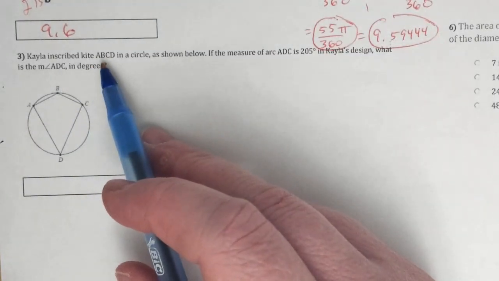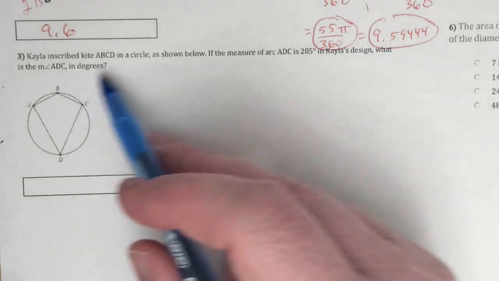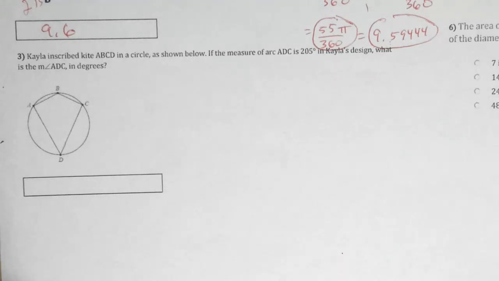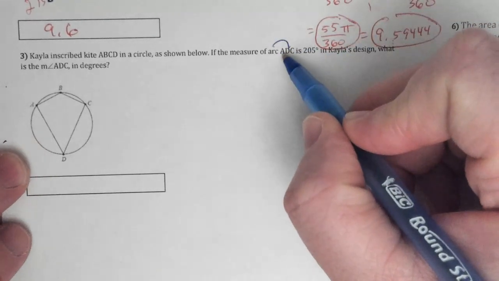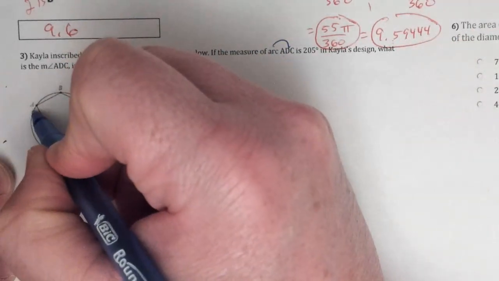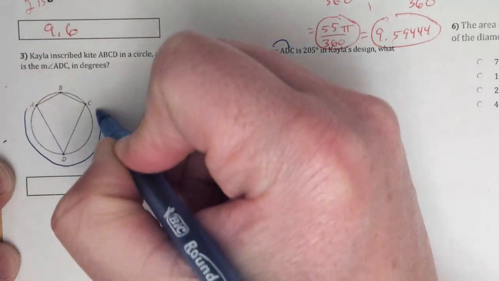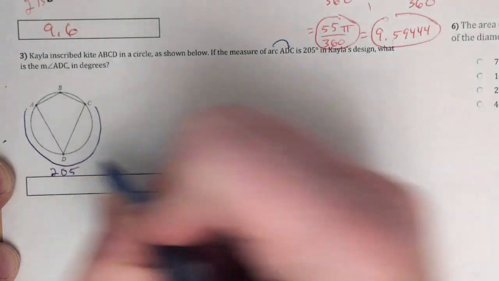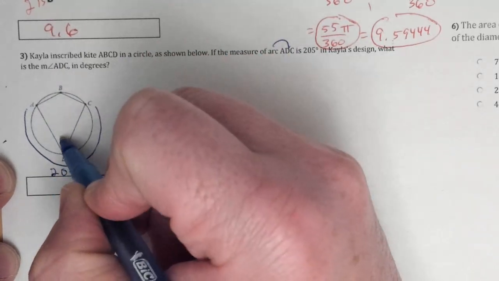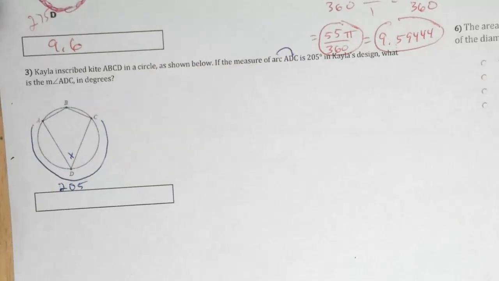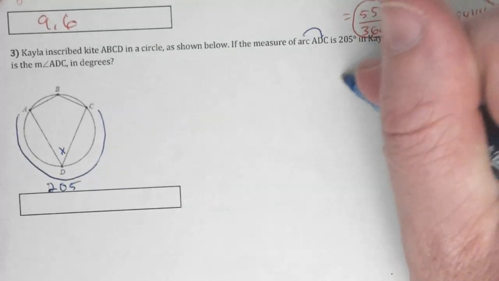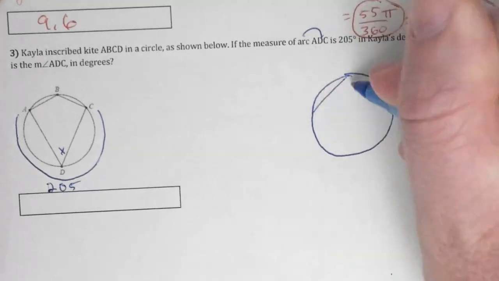Kayla inscribed a kite. So that means all the corners are on the circle. That's what inscribed means. If the measure of arc, so we're talking about the arc right here, arc ADC. ADC. So all of this from here to here is 205. What is the measure of angle ADC? So they want to find this right here. That is our goal. So once again, there are multiple ways how to do this. So I will do this 2 different ways, just so you can see what's going on in my head.